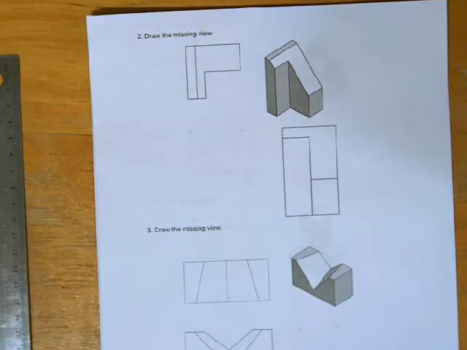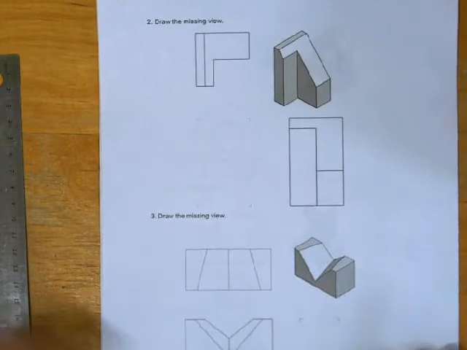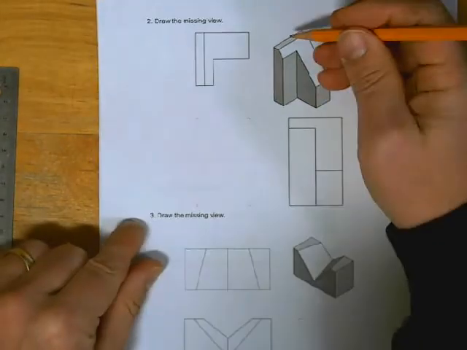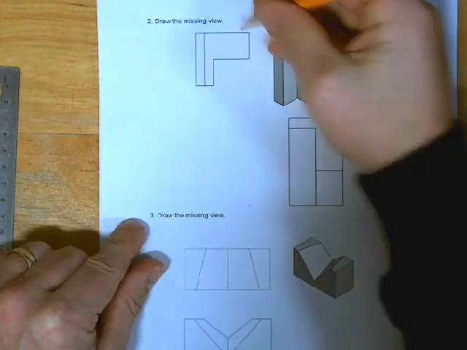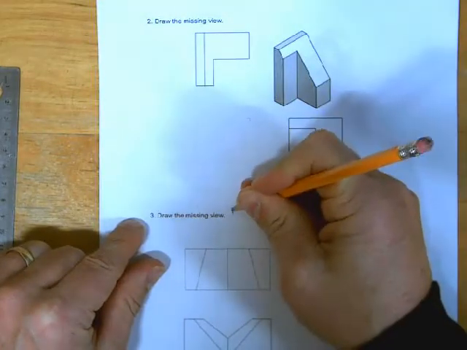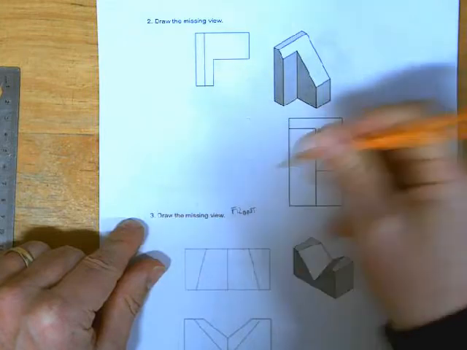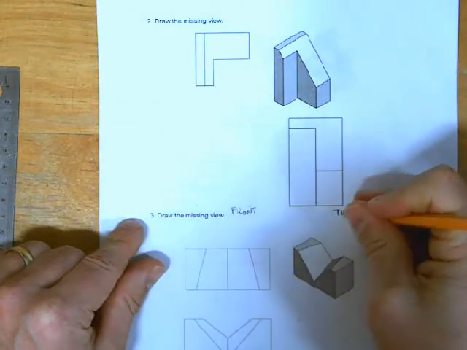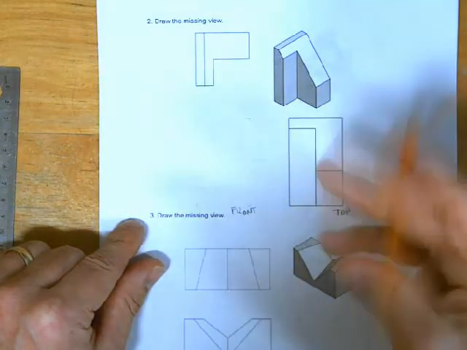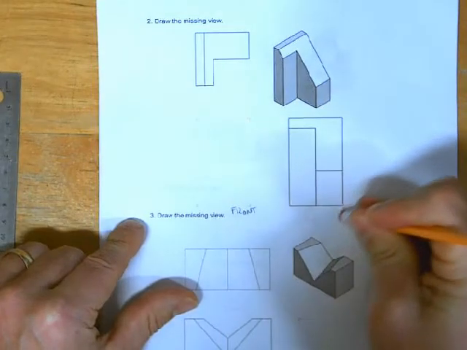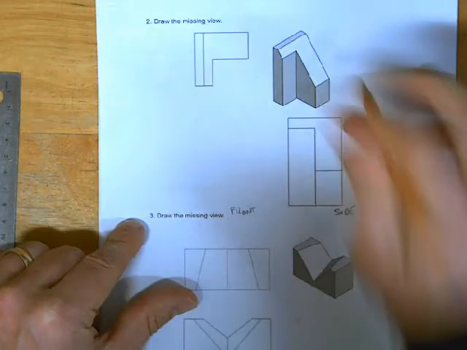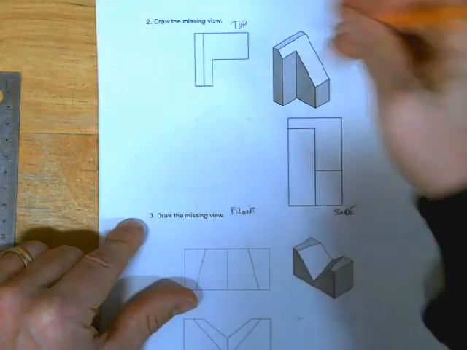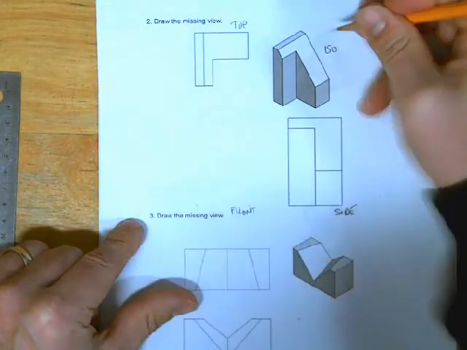All right, I'm going to work on questions 2 and 3. This is the second page of the packet. I'm going to start by drawing the first, labeling the front, top, and side views again. This time we're going to do the front view. This is the side view, the top view, and then this one is the ISO.